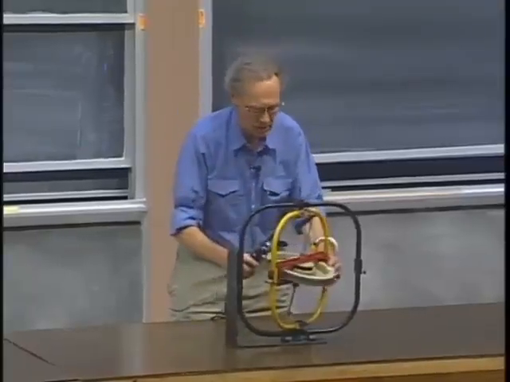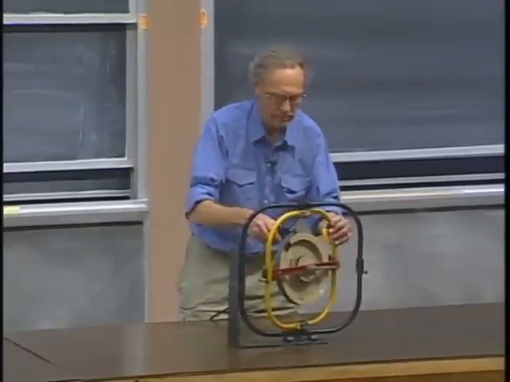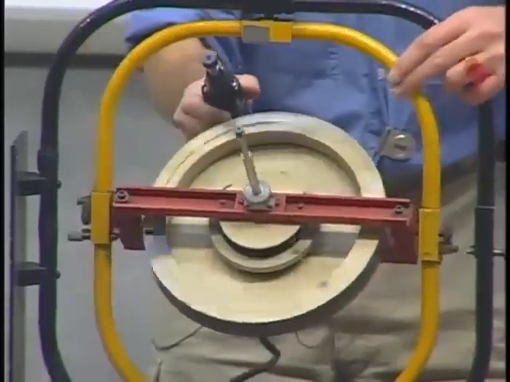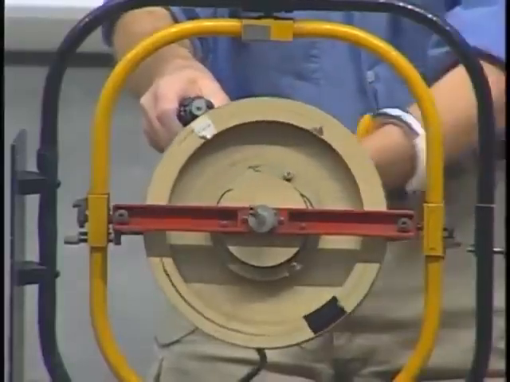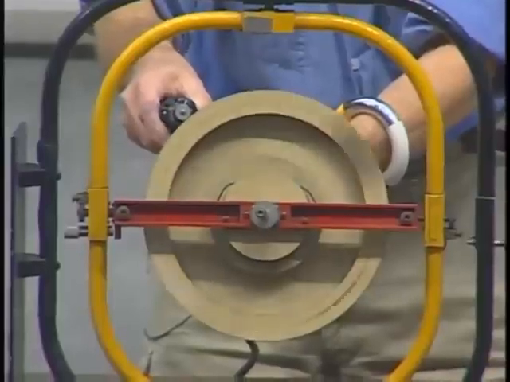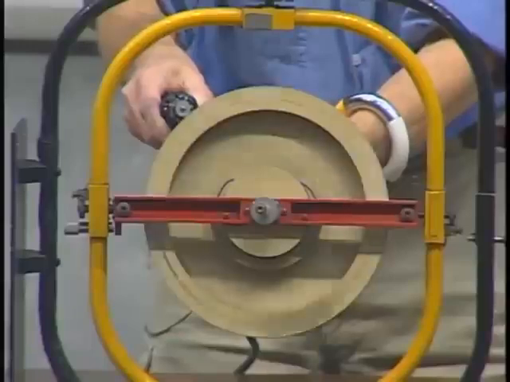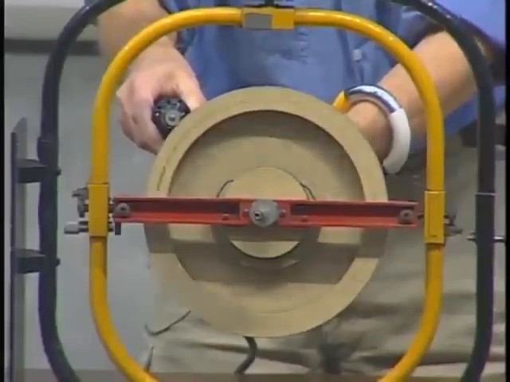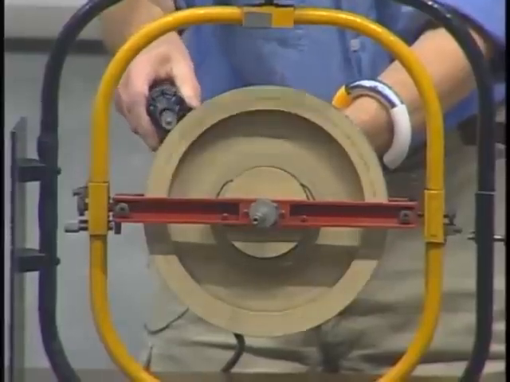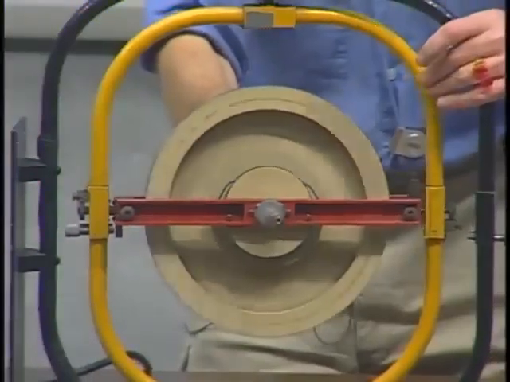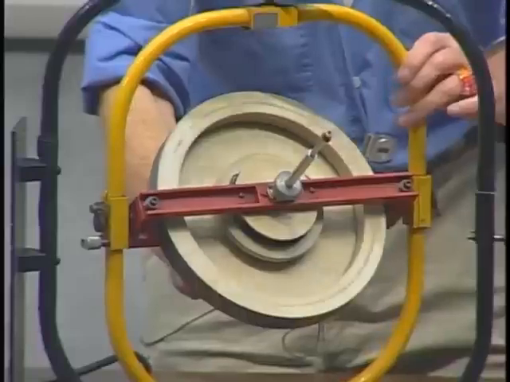And I want to show that to you. Okay, this is the direction of my spin angular momentum.